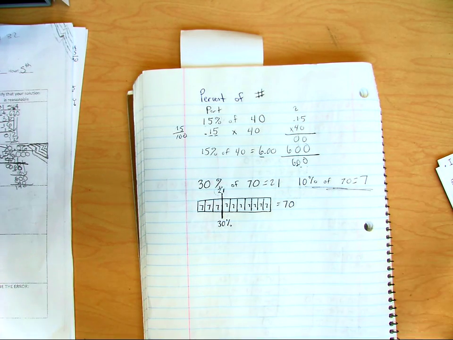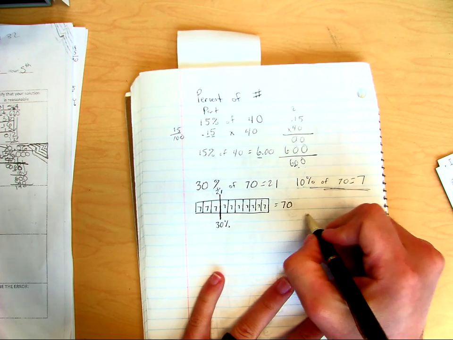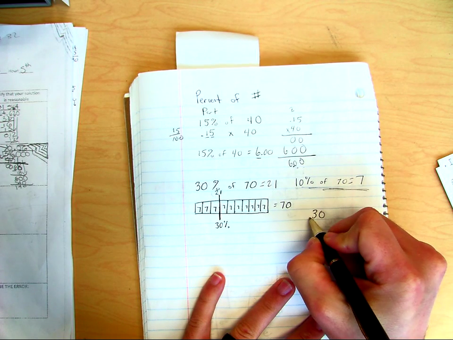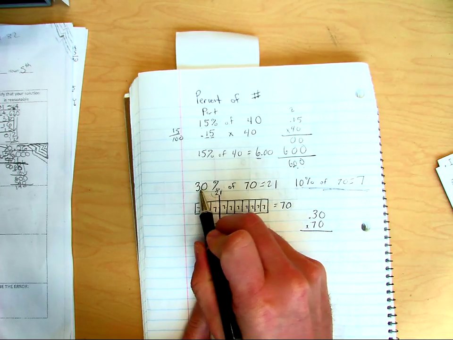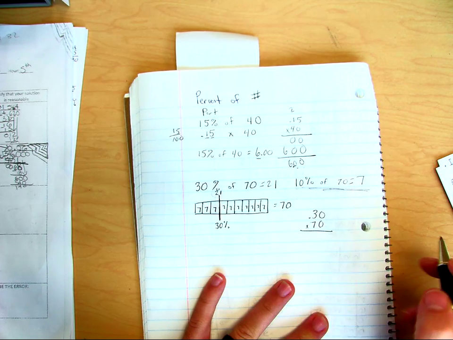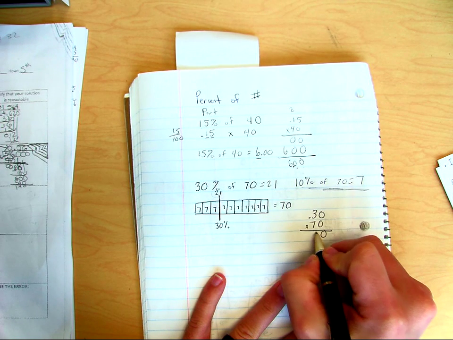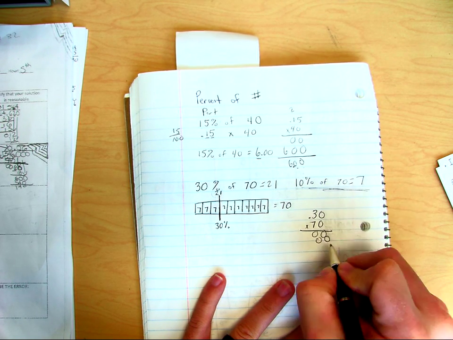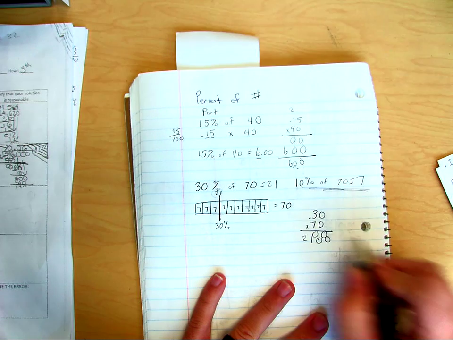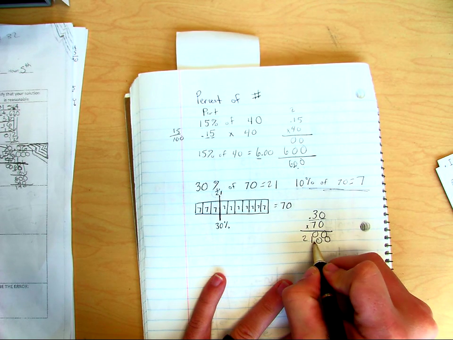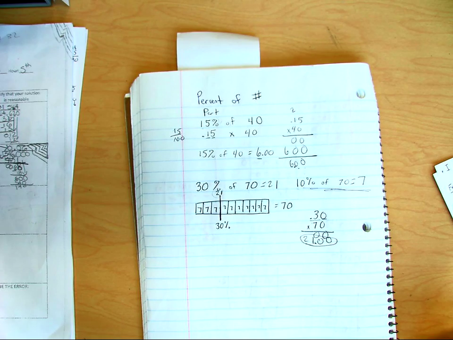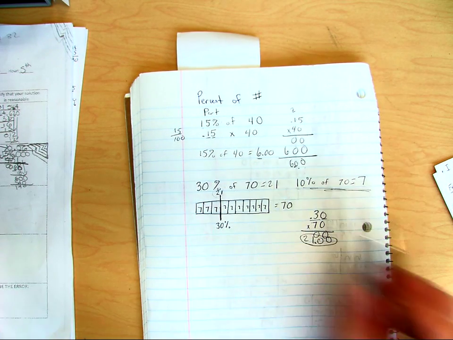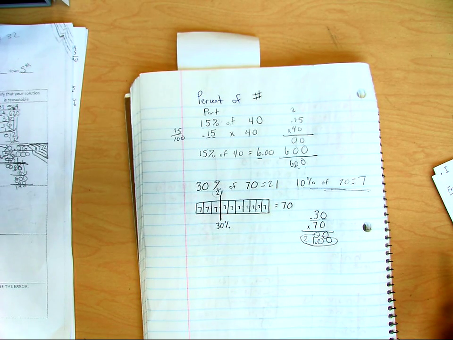If I wanted to really look at it, I could say, okay, I don't like the model, so maybe you want to do the multiplication. That's 30 hundredths times 70, going to get the same exact thing. Placeholder 0, 21, 2 decimal places, so 1, 2 decimal places. Either way, 30% of 70 is 21.